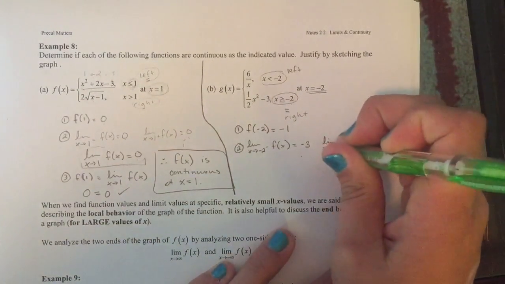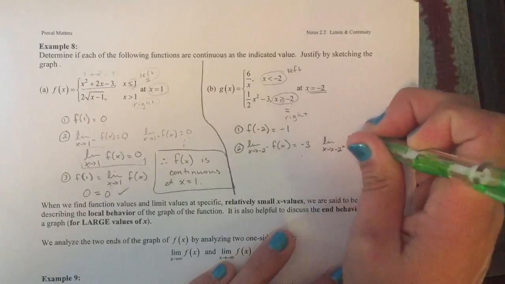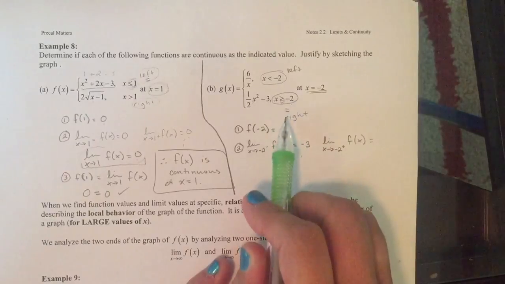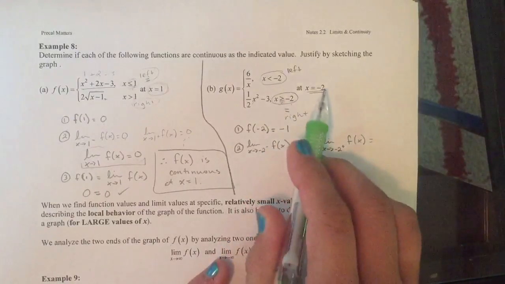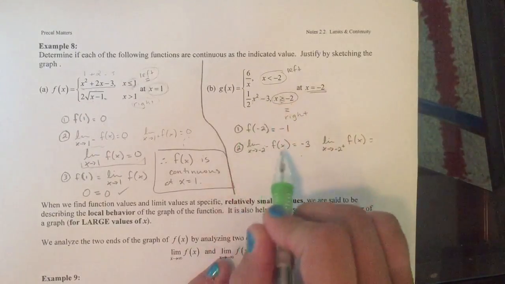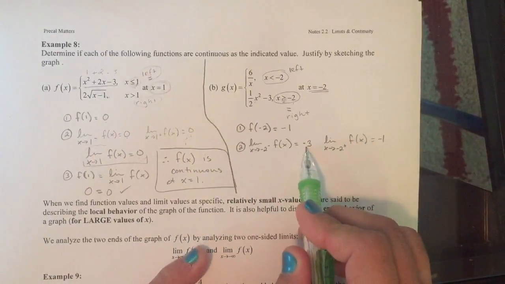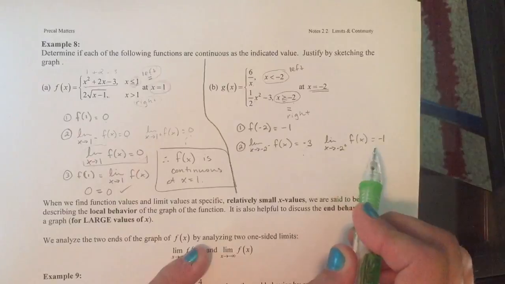The right goes to the same one as the bottom because that's the 'or equal to.' So the right would be where I would plug -2 in again. And remember, we already did that and got -1. So from the left, it goes to -3. From the right, it goes to -1.